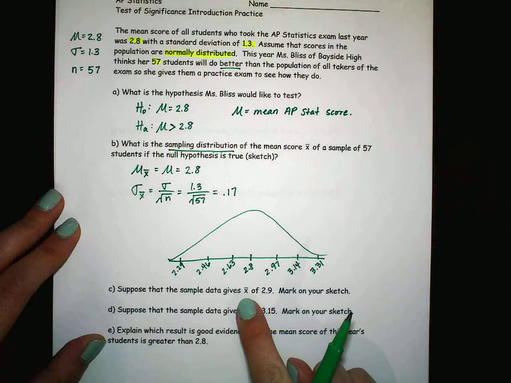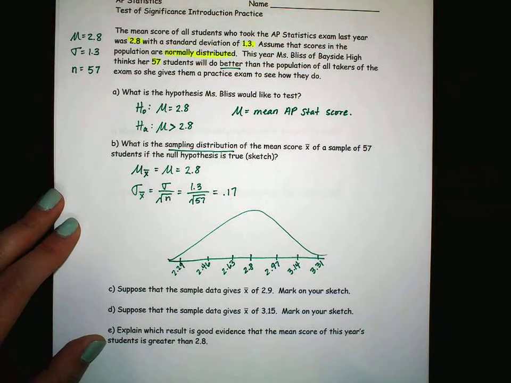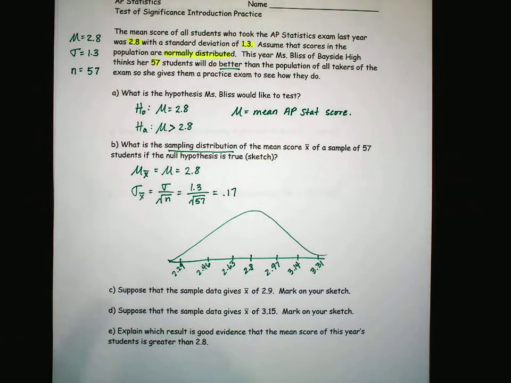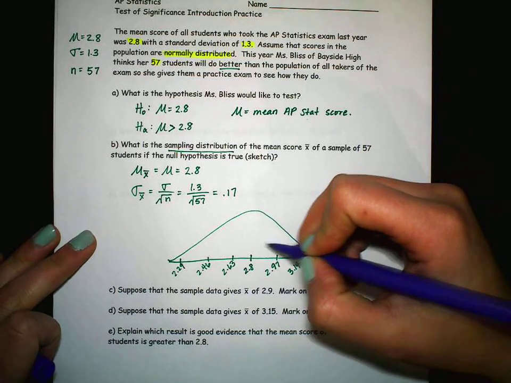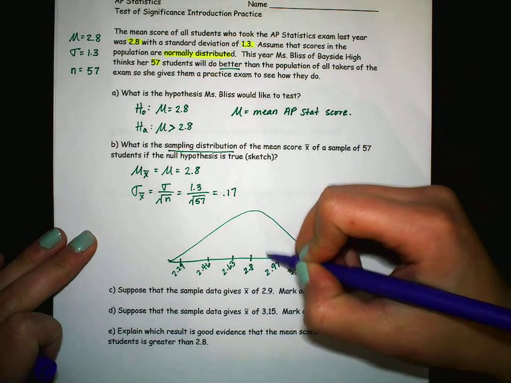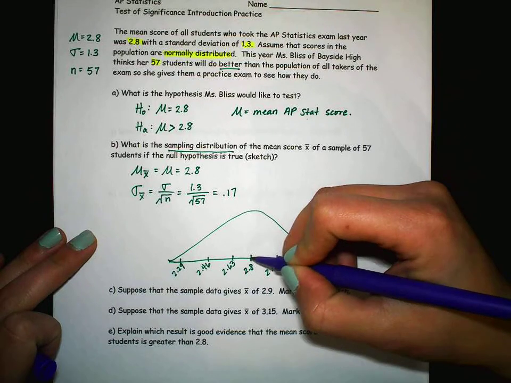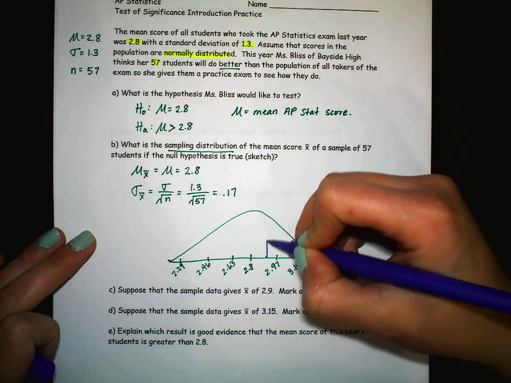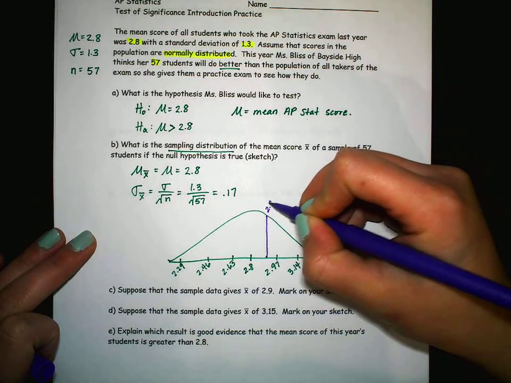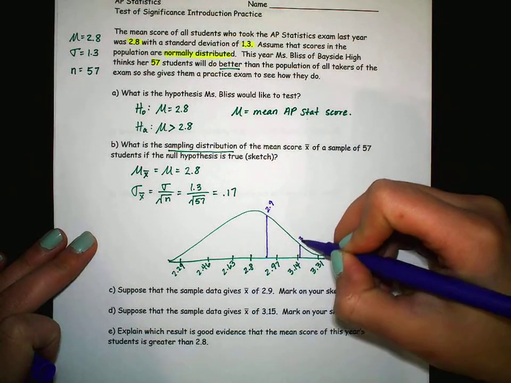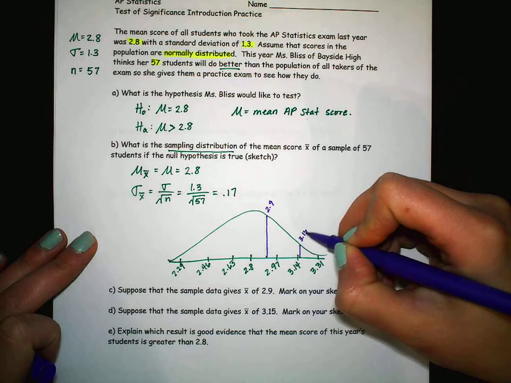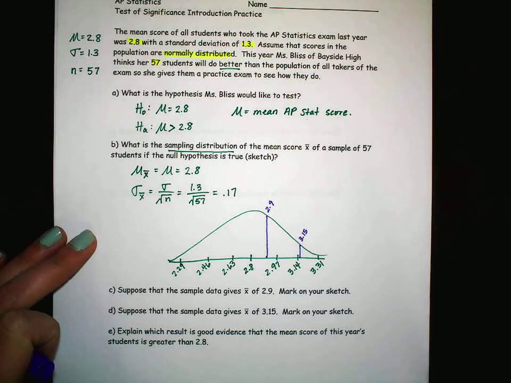So part B. Suppose that a sample data gives x bar of 2.9. So in that specific sample, we have 2.9. On your sketch, go ahead and bring out your pen. Sorry, my purple pen. 2.9 is going to be right around here. Now suppose the sample data gives x bar of 3.15.